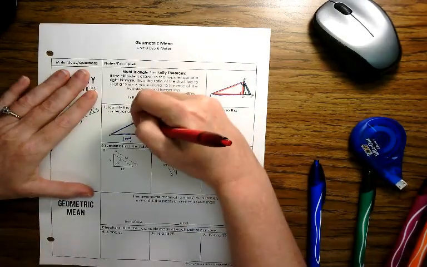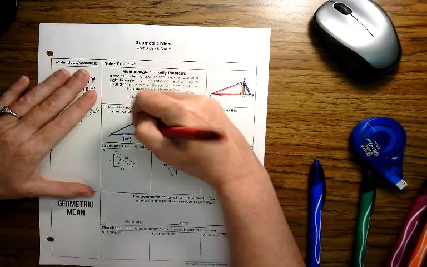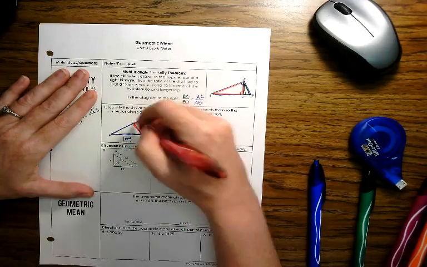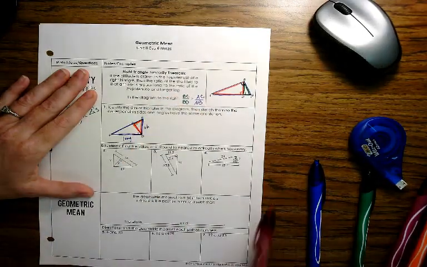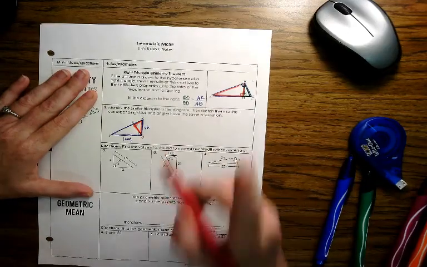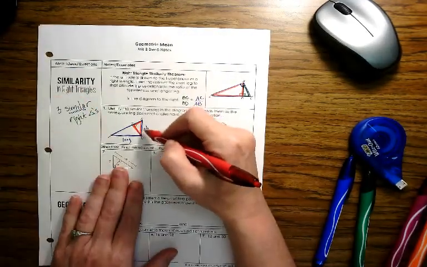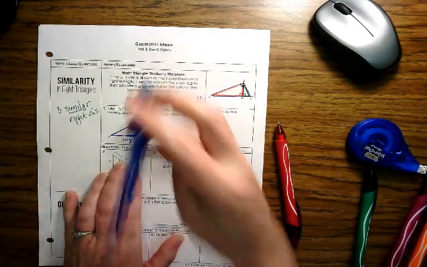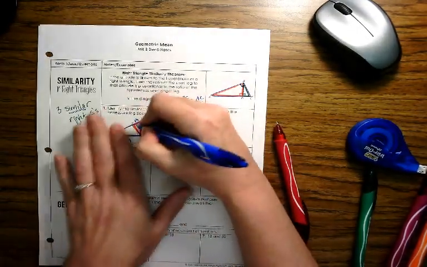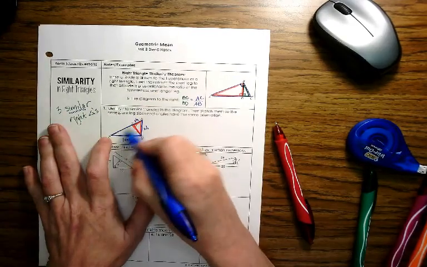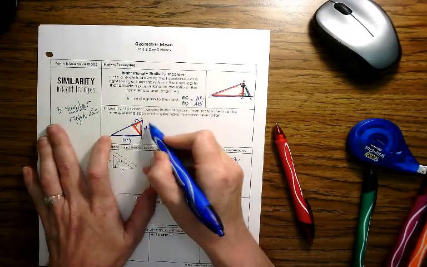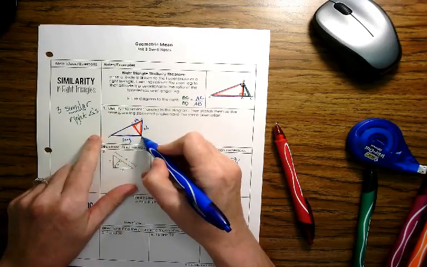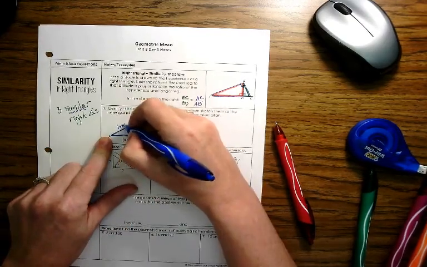And using that, once I cut my altitude from the right angle to the hypotenuse, I'm going to create this red right triangle over here. And the thing you need to remember is that the short leg on my blue triangle is next to the short piece of the hypotenuse. See how my hypotenuse got cut into two pieces? And the short leg is next to the short piece. And the long leg will be next to the long piece.